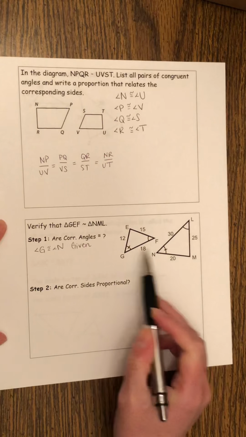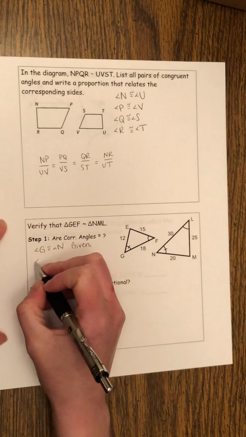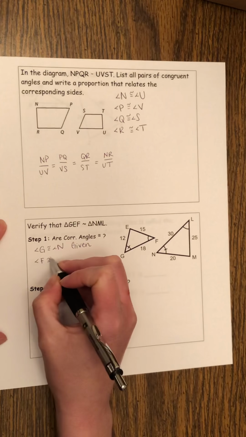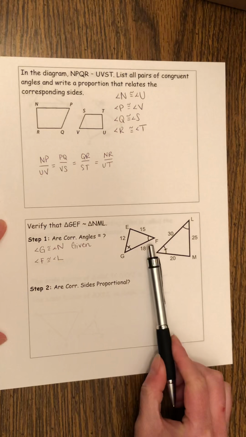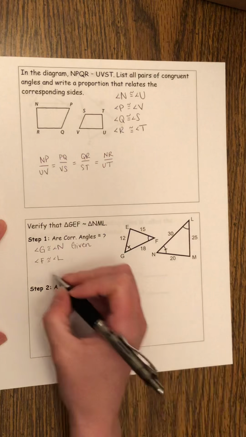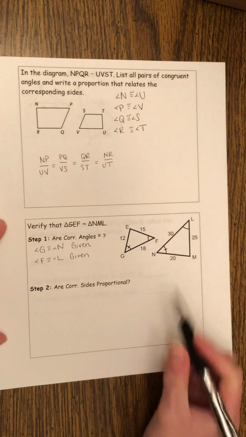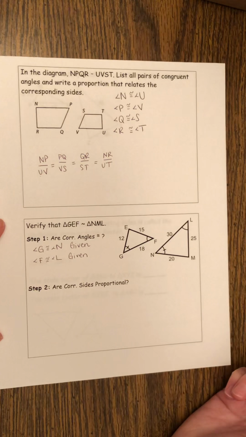And that was kind of given because of the markings from the picture. I also know that angle F is congruent to angle L because they have the same arc mark on it. And again, that was given to me basically because I had those markings in the picture.